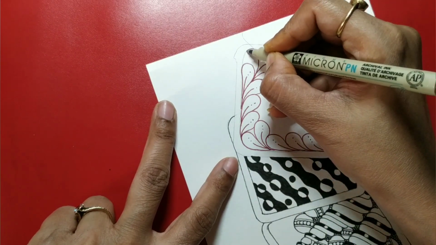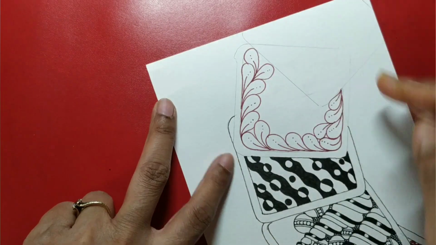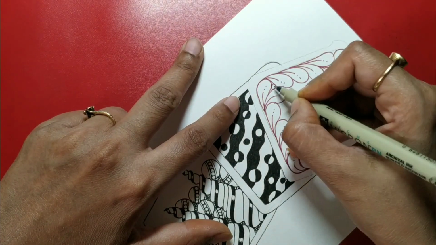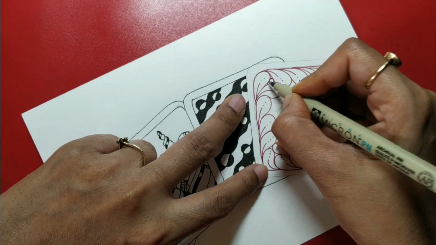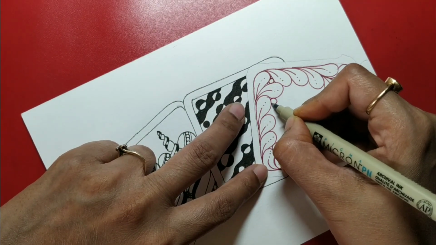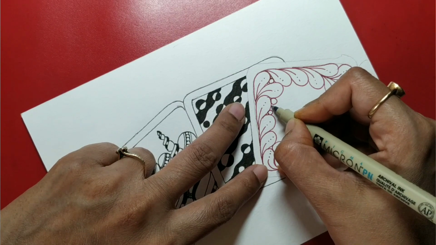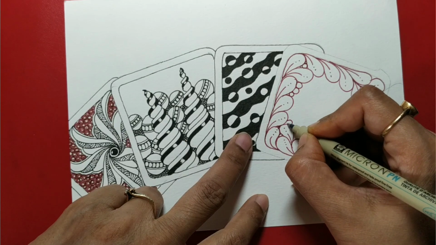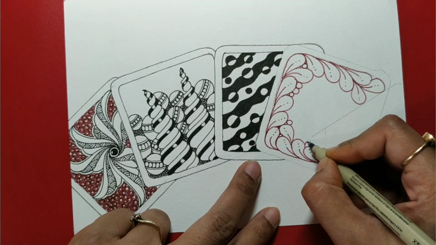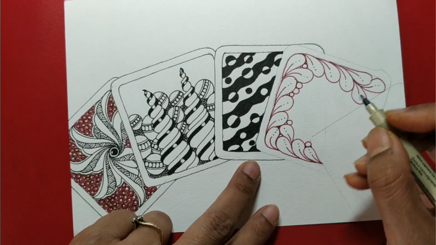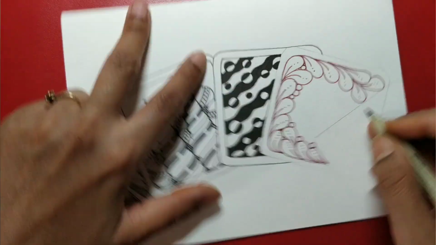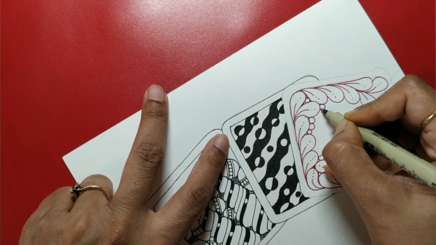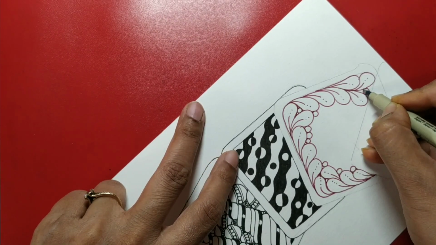So I'm drawing some really nice and big flux there. Yes, and when you have flux, you ought to have these small tipples in between because they add a lot to the look of this tile, this tangle, I'm sorry. So generally, flux will have tipples in between. You can see how they add beautifully to the look of this tangle. So wherever you wish to place a few small tiny orbs, you can do that in between spaces.